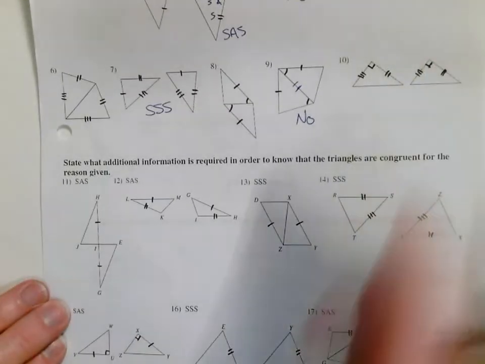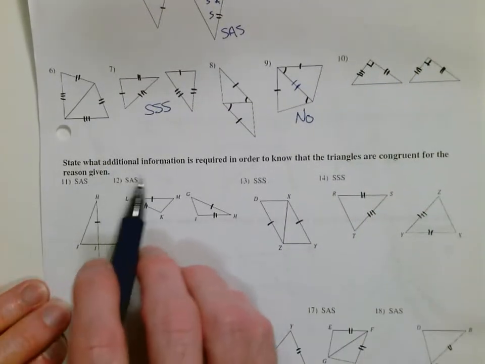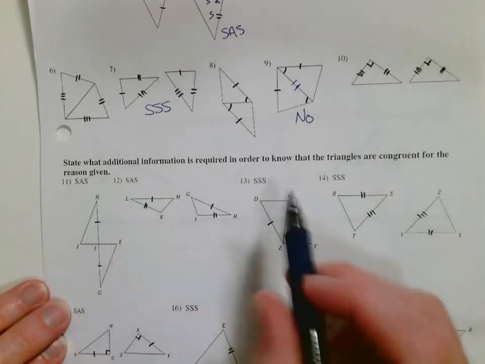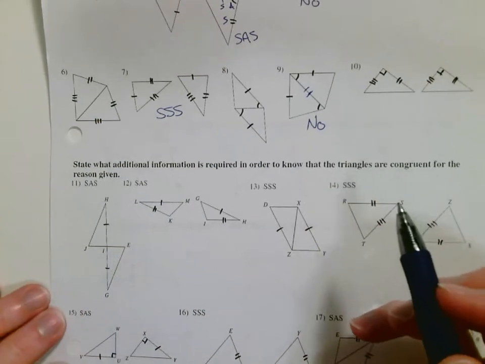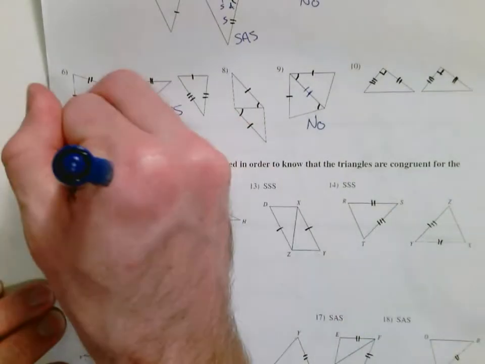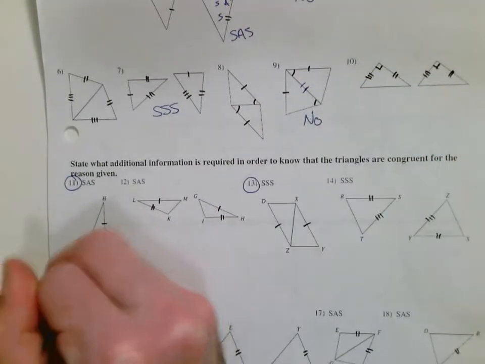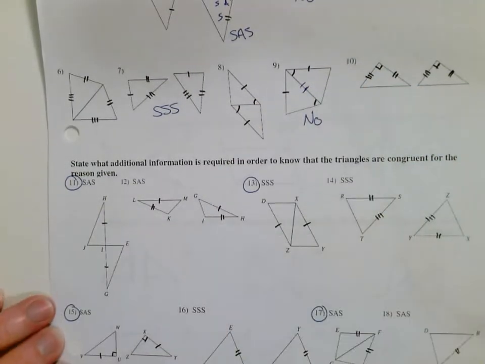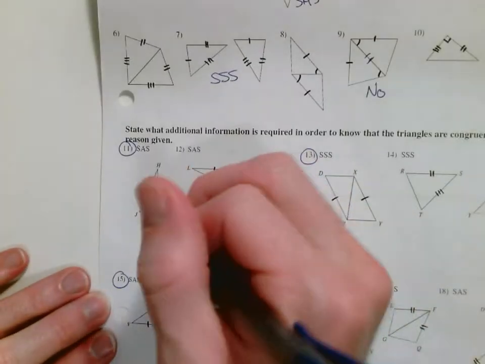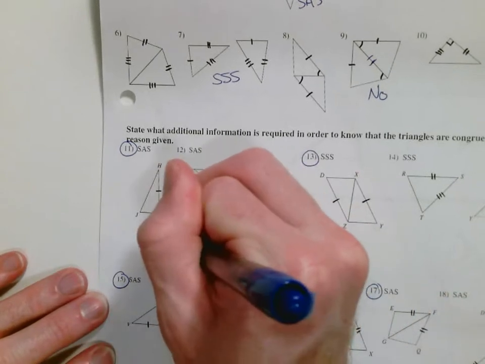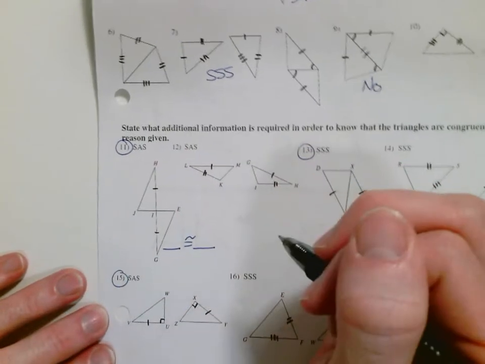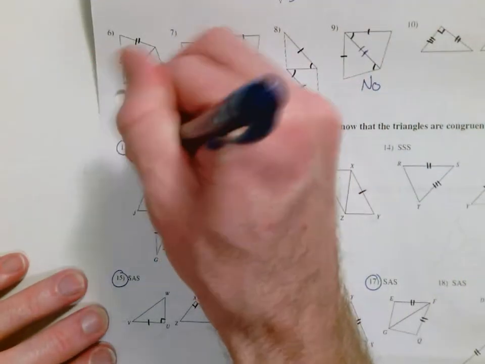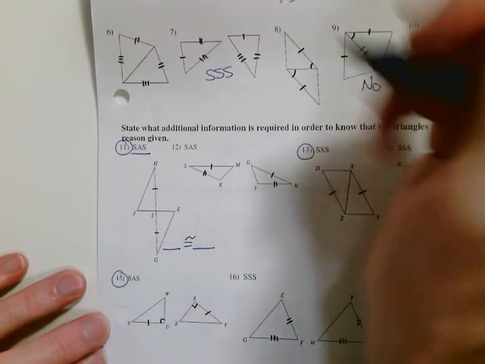All right, let's jump down to a different style of question, beginning with number 11. State what additional piece of information would be required in order to know that the triangles are congruent for the reason that's given. Okay, we're going to do 11, 13, 15, and 17. Now remember, with this type of question, treat it like a checklist, and you're basically being told you are allowed to create or make up one congruent statement that would then allow us to use the provided postulate.